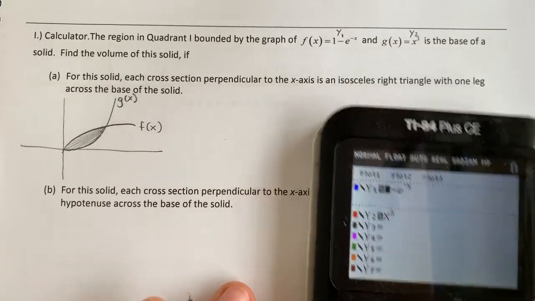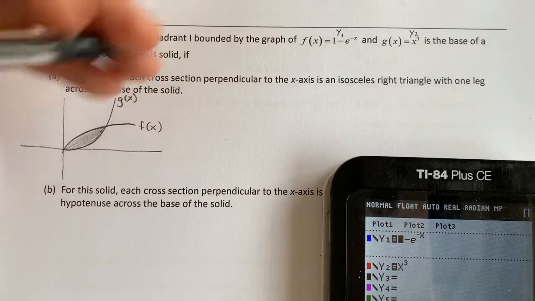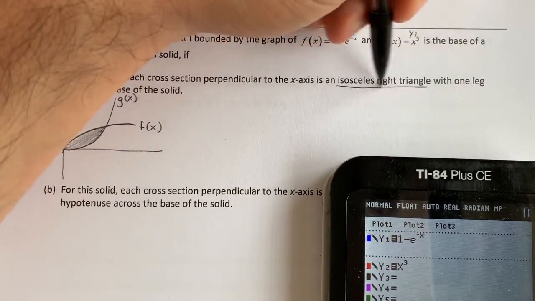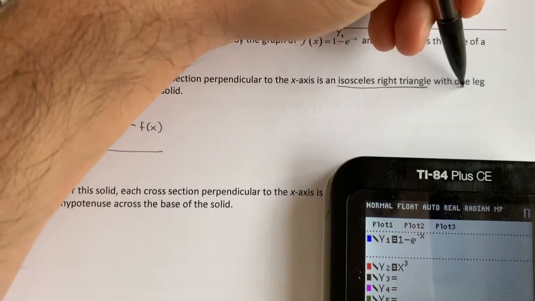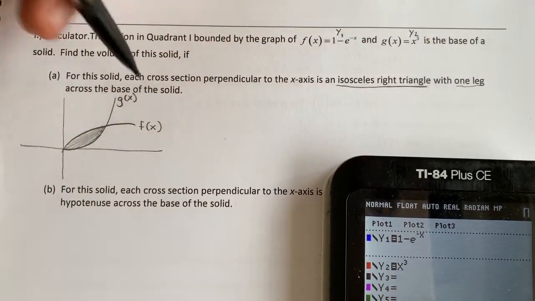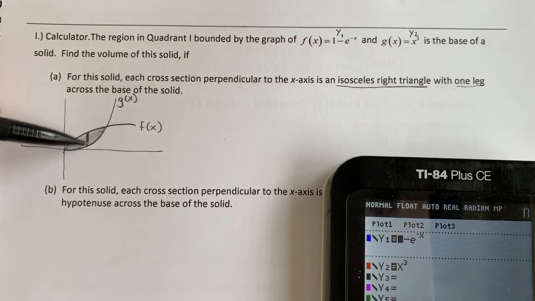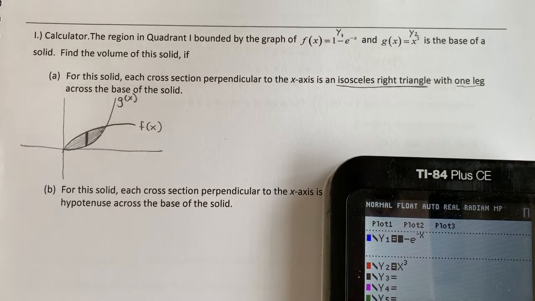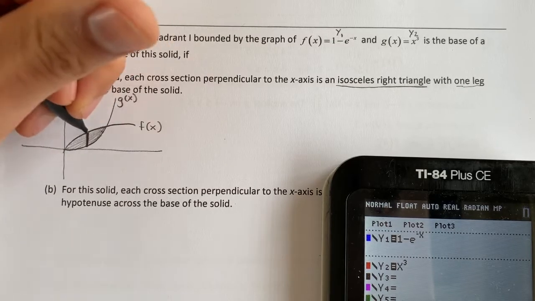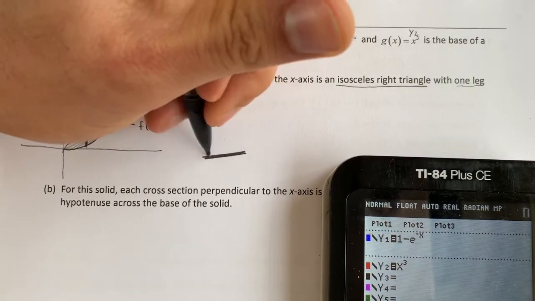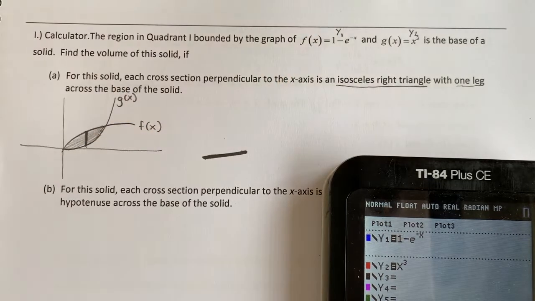Okay, so I'm going to set this up. When I start these problems, I need to know that it's an isosceles right triangle, and one leg is the base. The base then is this line perpendicular to the x-axis. Again, no white space or anything, so I can see what my top minus bottom is. But what I like to do is redraw this line right here so I can draw 3D.